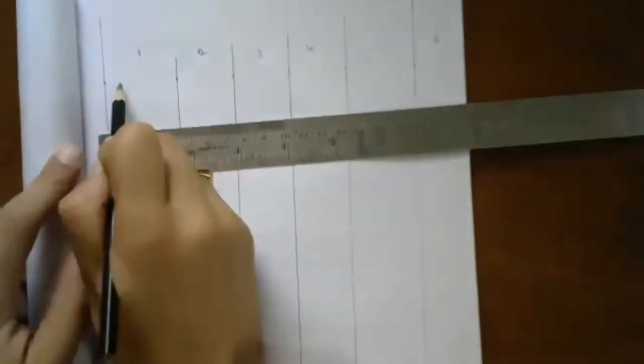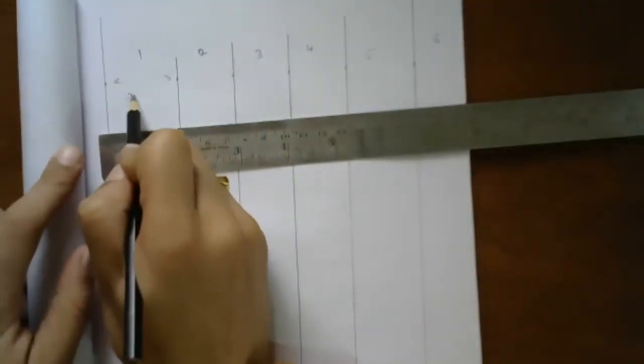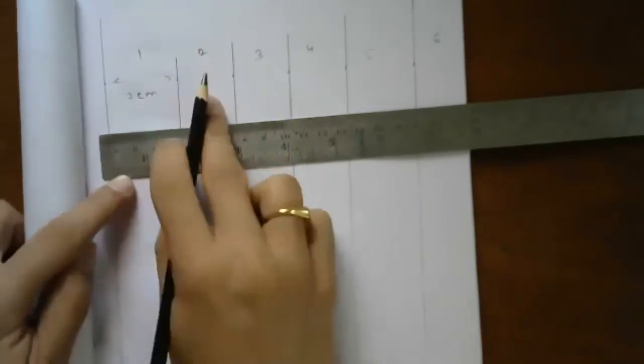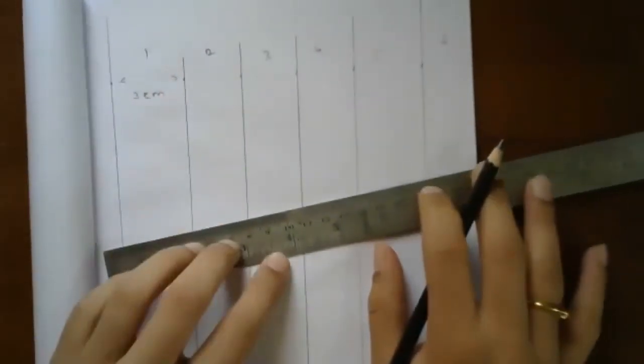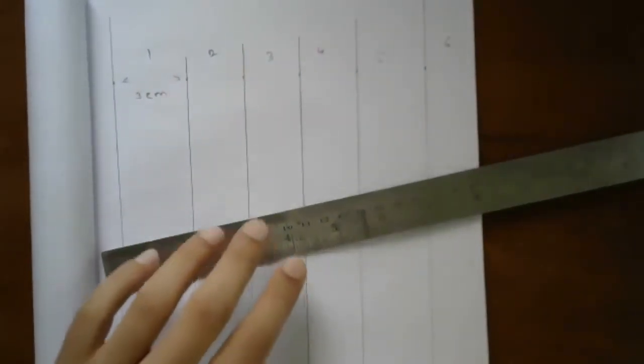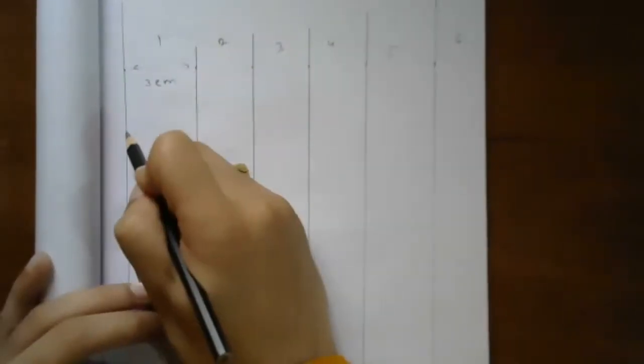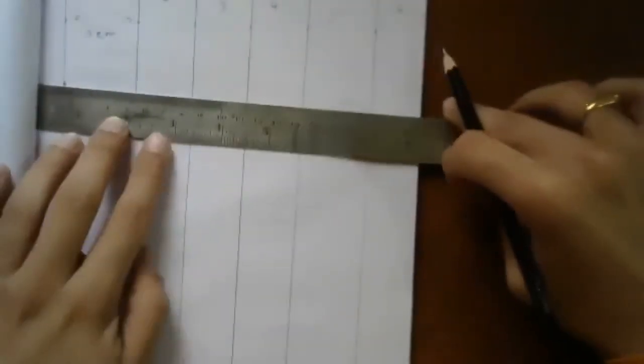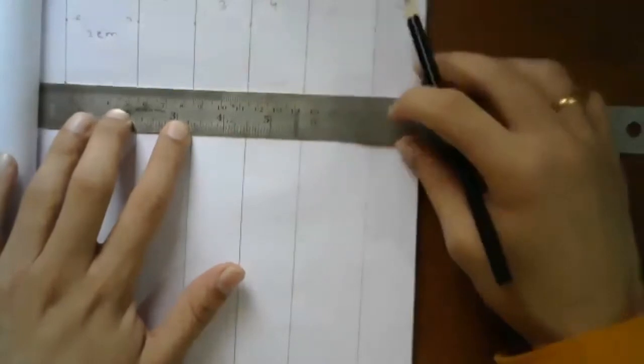Then you can divide these grids again equidistant. If you have taken this length as 3 centimeter or 2.5 centimeter, ideally for an A4 size page, 2.5 centimeter is good. So if you have taken 3 centimeter, then take 3 centimeter here also. So you split this line also into approximately 3 centimeter. I'm just putting it roughly, but when you do it, please measure with the scale. You prepare square grids, something like this.